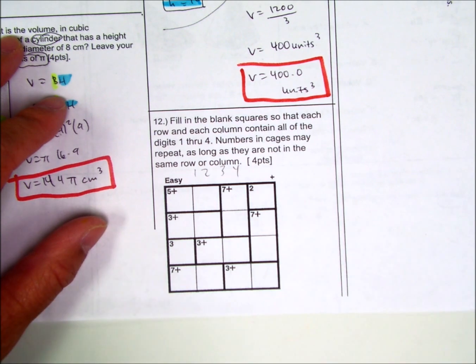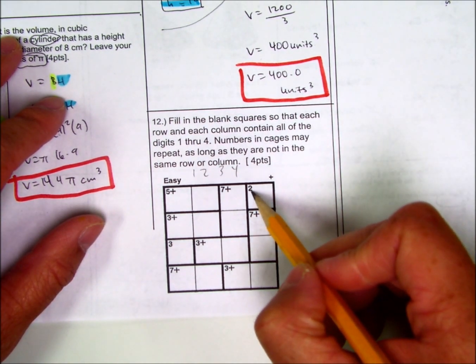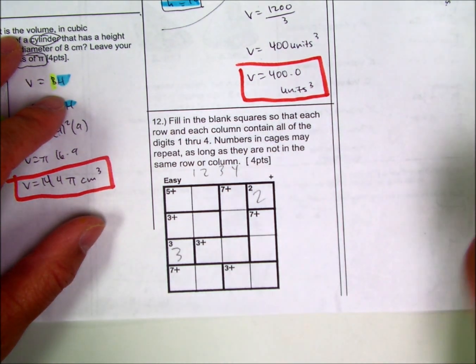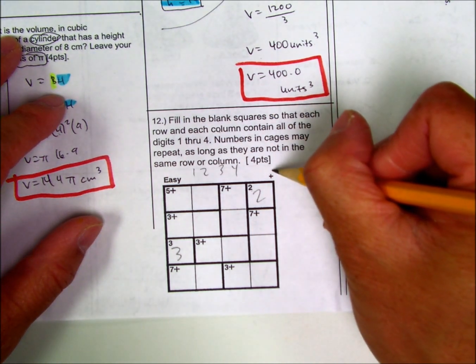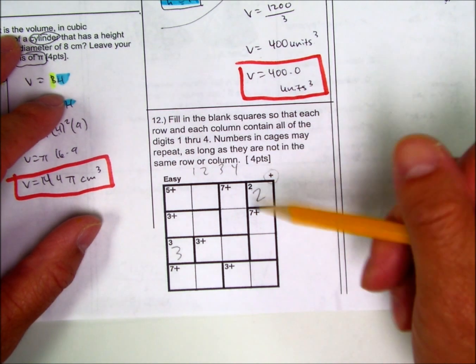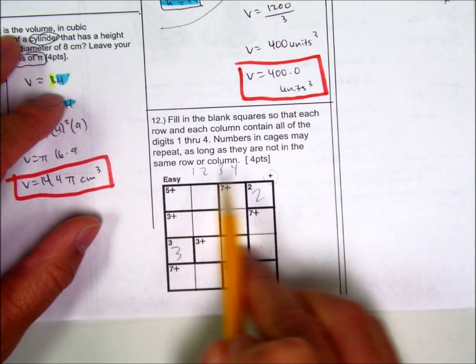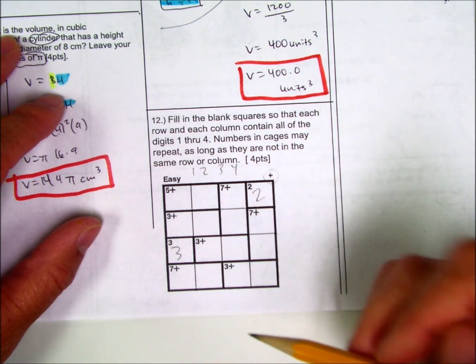So first thing I'm going to do is look for all the freebies. Those are the numbers that have no math operation. So that's a 2, and that one's a 3. Now this puzzle, I hope it's easy, because it's just all addition. For example, this one says 7. I need to find 2 numbers that will add up to be 7. Well, the only 2 numbers would be 3 and 4.